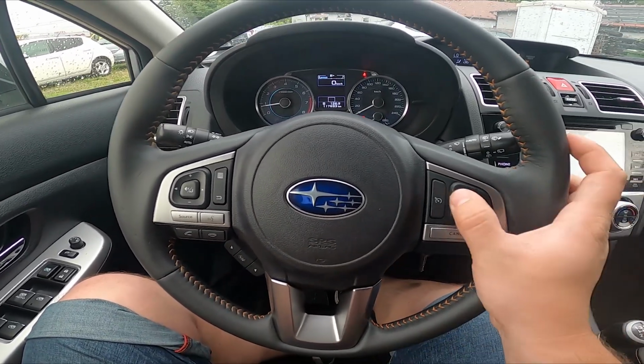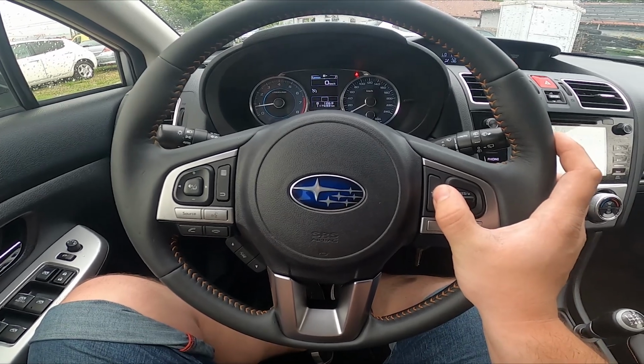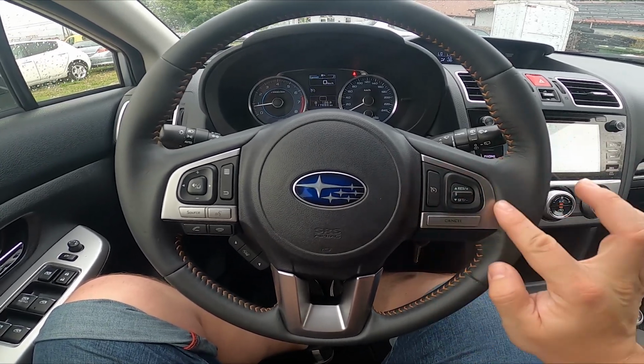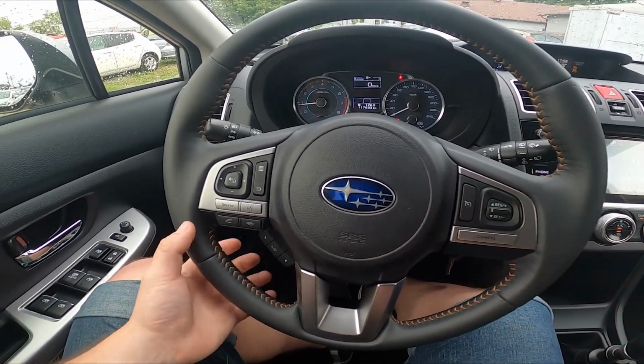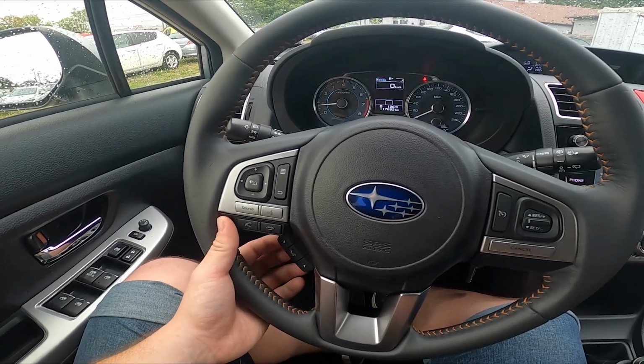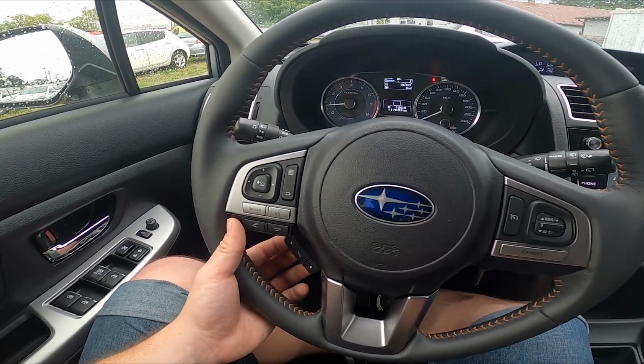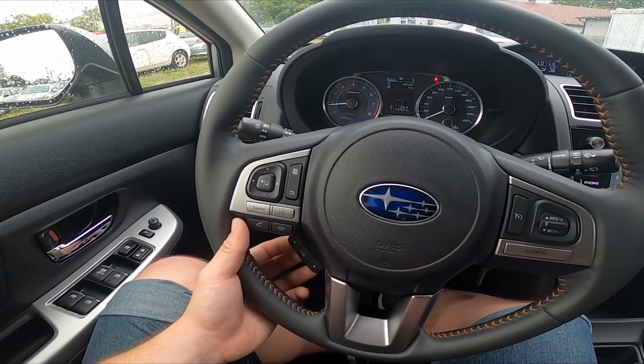On the right side we've got the button thanks to which we can enable and manage cruise control, and again here we've got the buttons thanks to which we can navigate through instrument cluster.